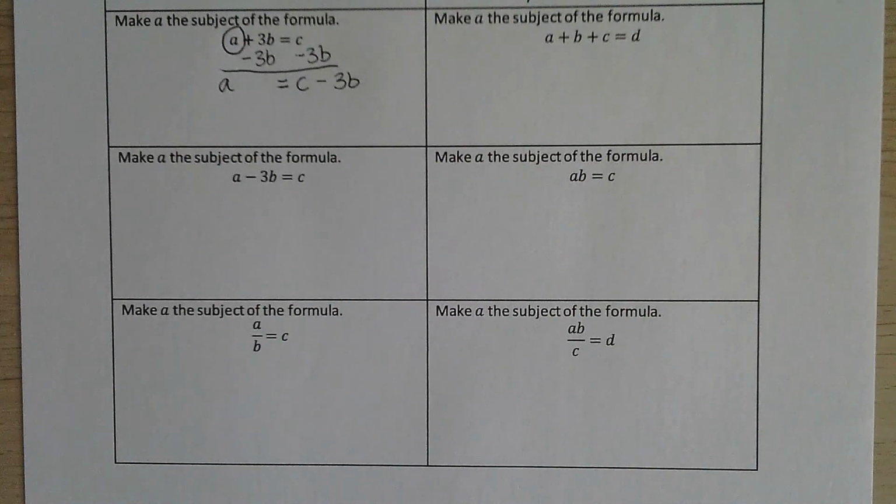This is the final answer to the question, because we've now got A isolated by itself on one side of the formula. Therefore, the answer is A equals C minus 3B.